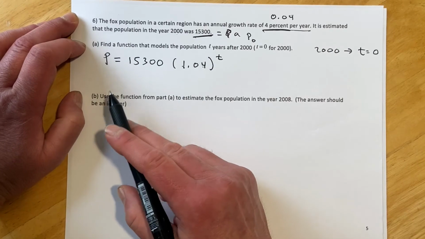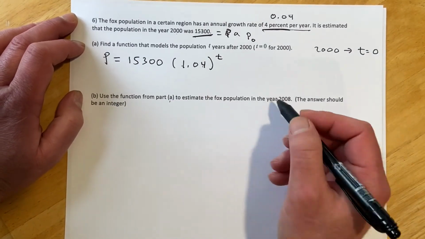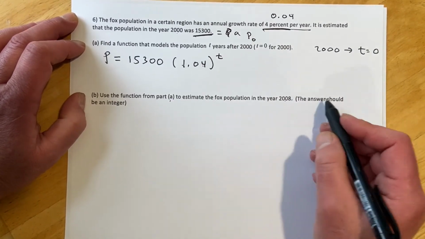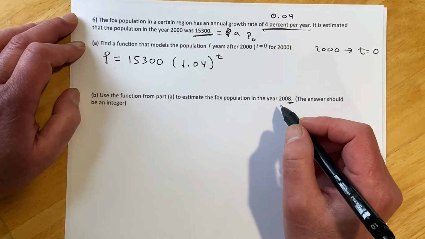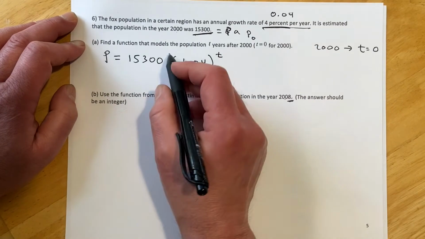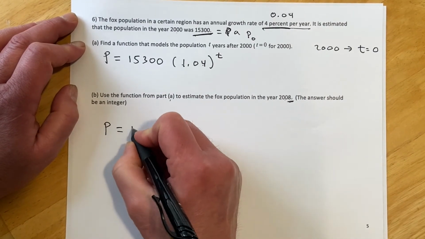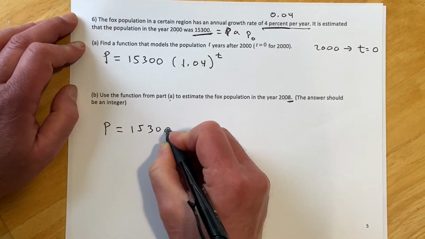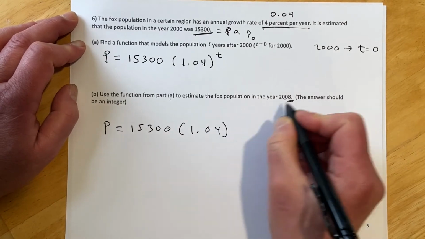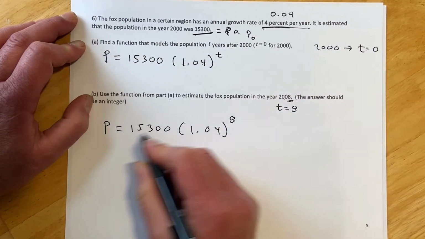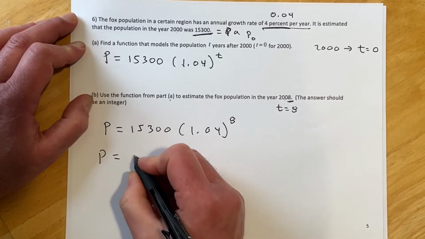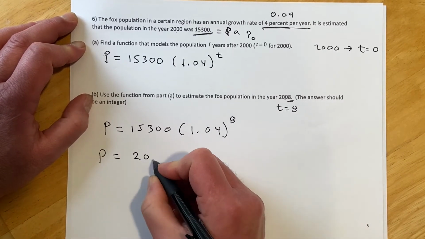And then use the function from part A to estimate the fox population in year 2008. Answer should be an integer, so what they're saying is there's no partial foxes, so we want to round to the nearest fox. So P equals 15,300 times 1.04. And then we're just going to put in an 8 there, right? Because this is the same thing as T is 8. And then when I put that in the calculator and rounded, I got 20,939.